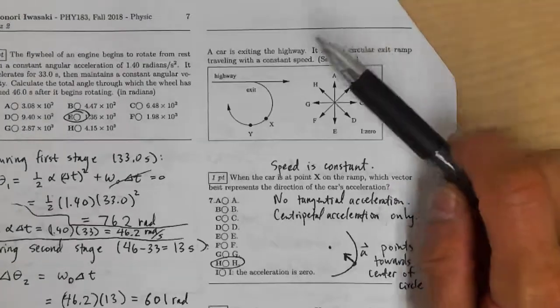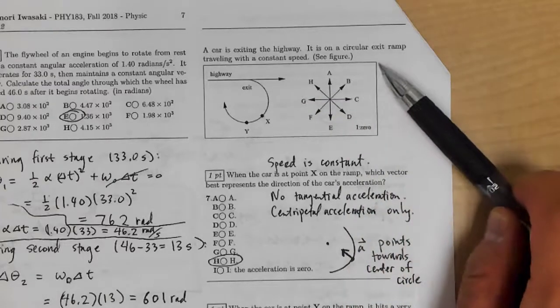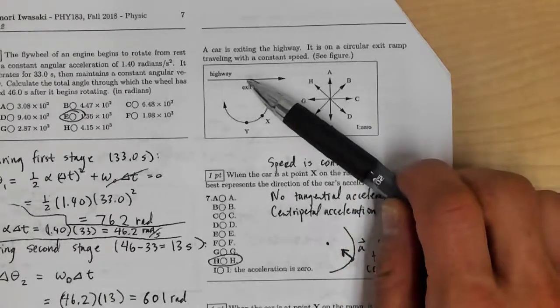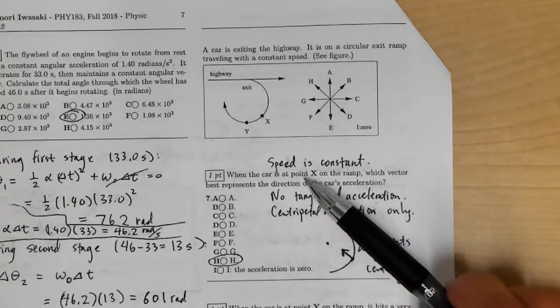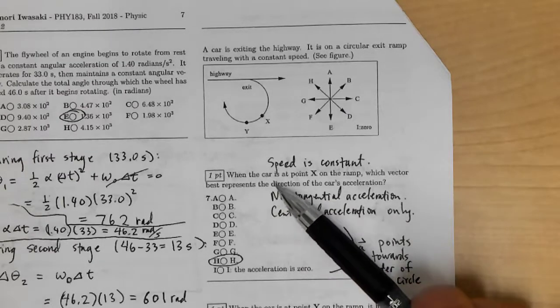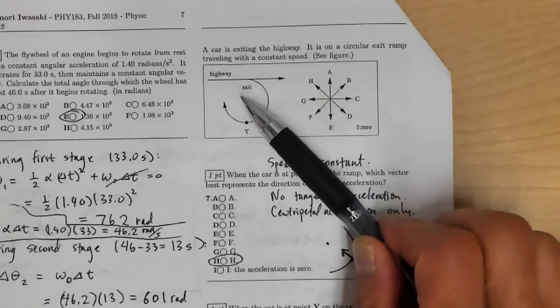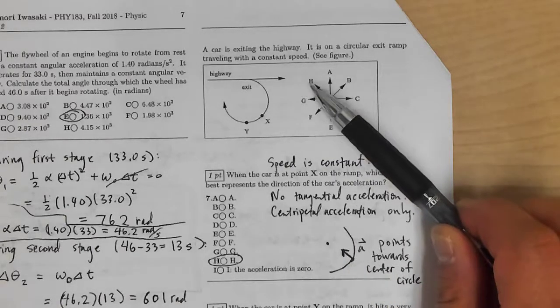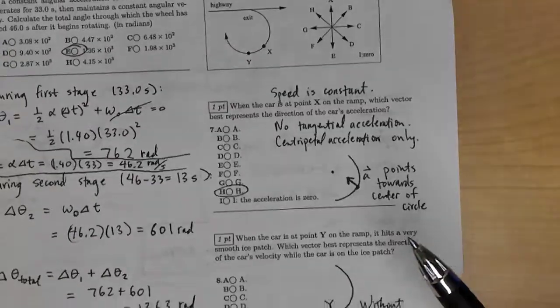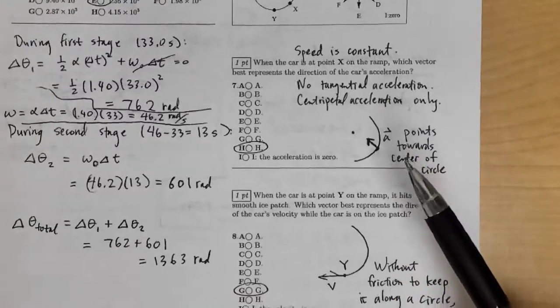Next problem. Number 7. A car is exiting the highway. It's on a circular exit ramp traveling with constant speed. When the car is at point X on the ramp, which vector represents the direction of the car's acceleration? So we have uniform circular motion. It just points straight towards the center of the circle. Okay, so that will be the vector H. Centripetal acceleration. There's no tangential acceleration because the speed is constant.